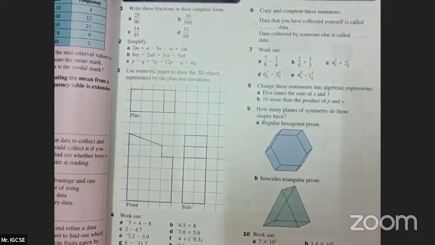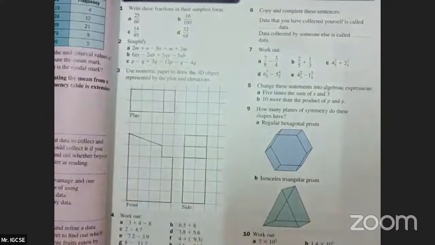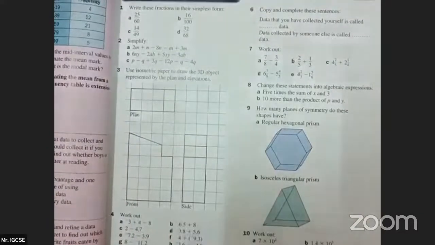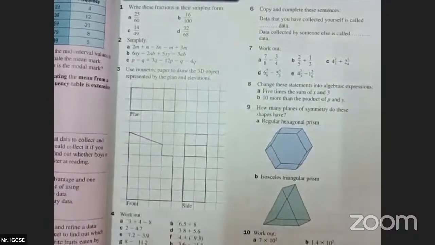And getting some more recycled paper, the isometric paper to draw a 3D. Okay, this one is isometric, so we don't have this one for the moment. We'll skip this one. We should go to number 4.